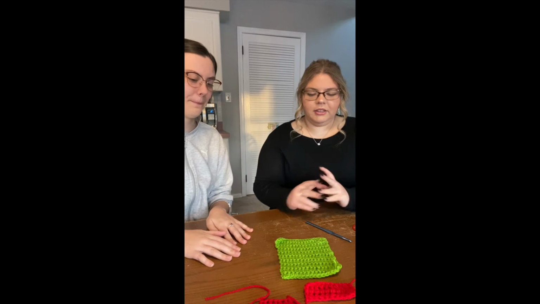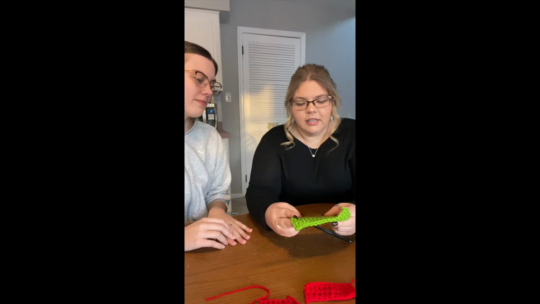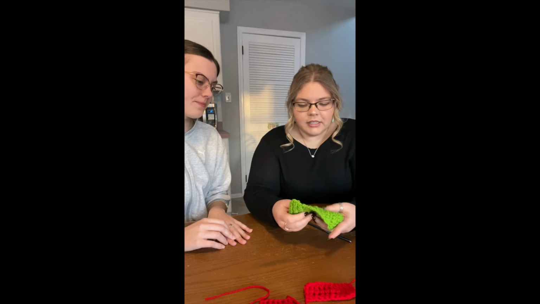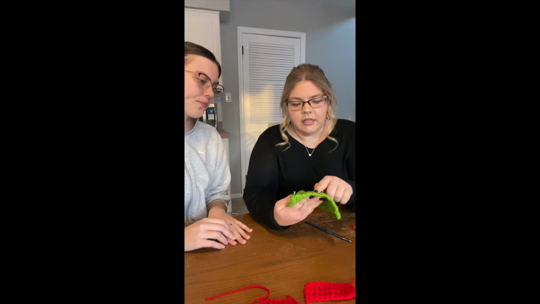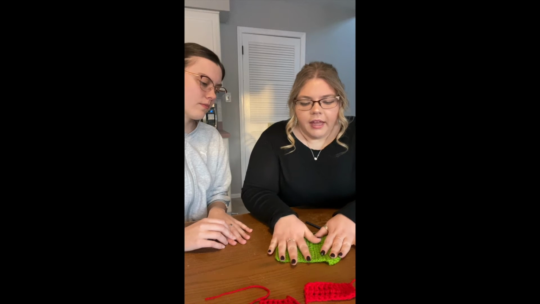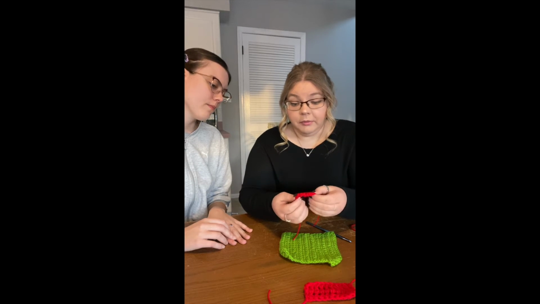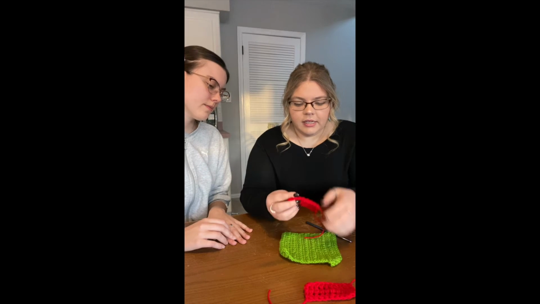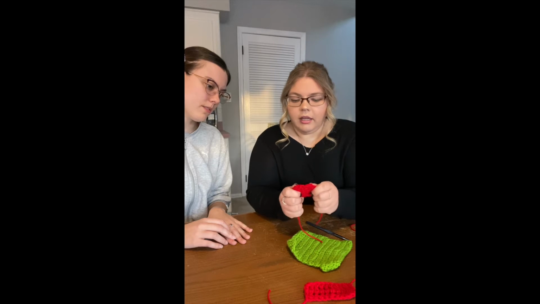Okay, so I'm going to start with this one. So this is the single stitch. Yes, because it is tight when you stretch. Yep. And you can see that it is 1 column. And then this is the half double, because it did increase in size a little bit. Right, the row's a little bit bigger, right?